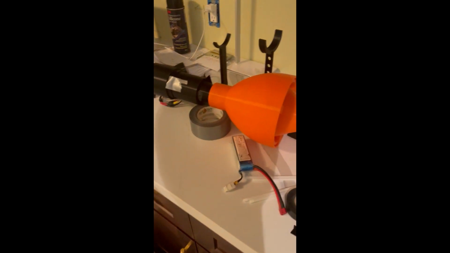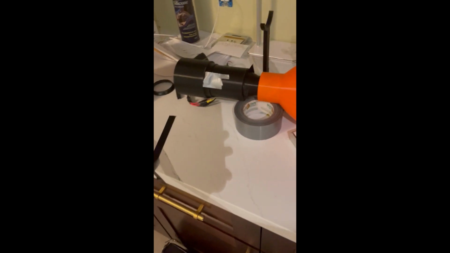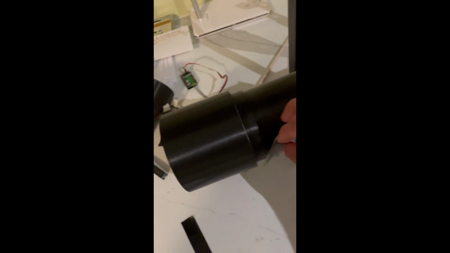Okay guys, now I'll be showing you the test setup I'll be using to test my actual nozzles once I've 3D printed them. So here are all the parts that make up my nozzle. Here's the actual nozzle. And right here, let me remove this duct tape, is where there is a ducted fan inside.